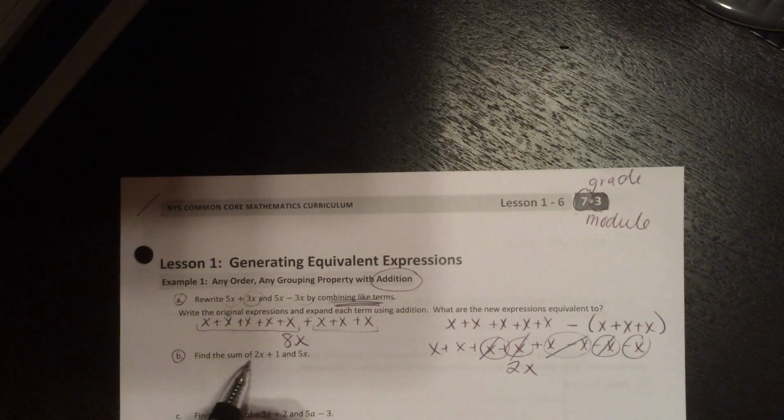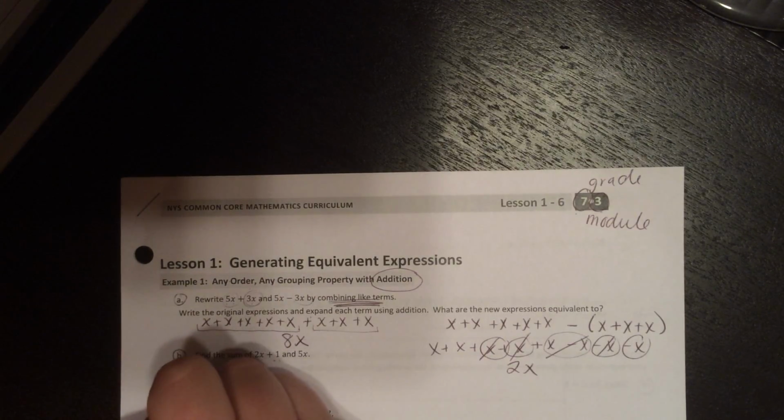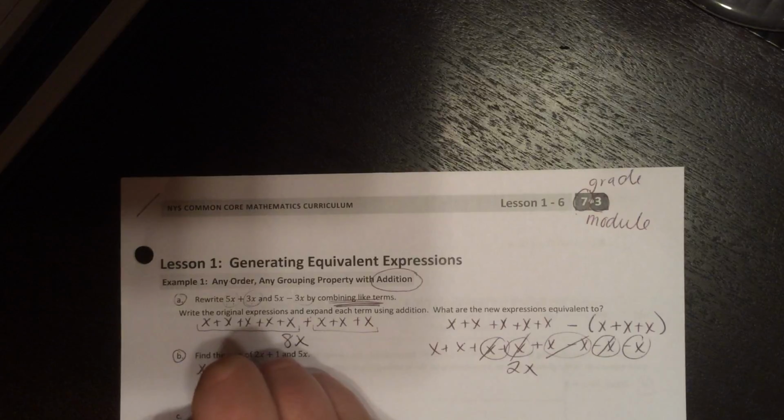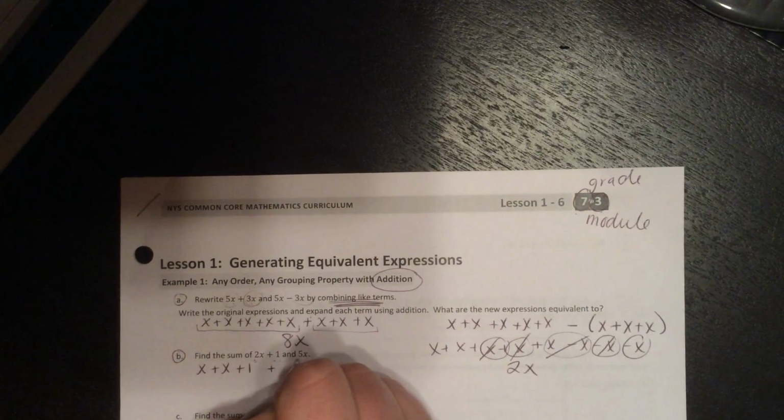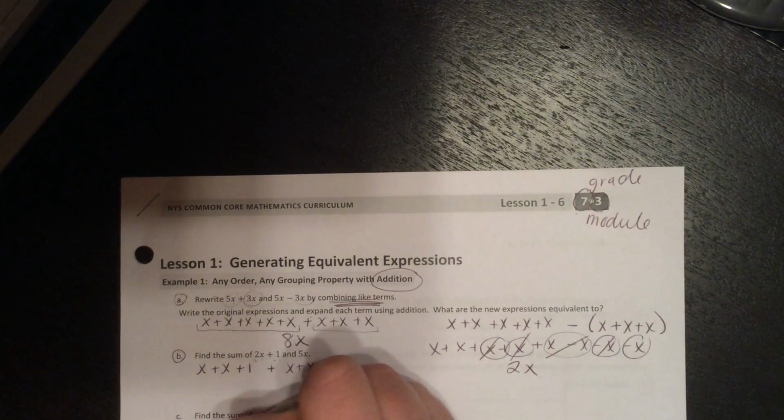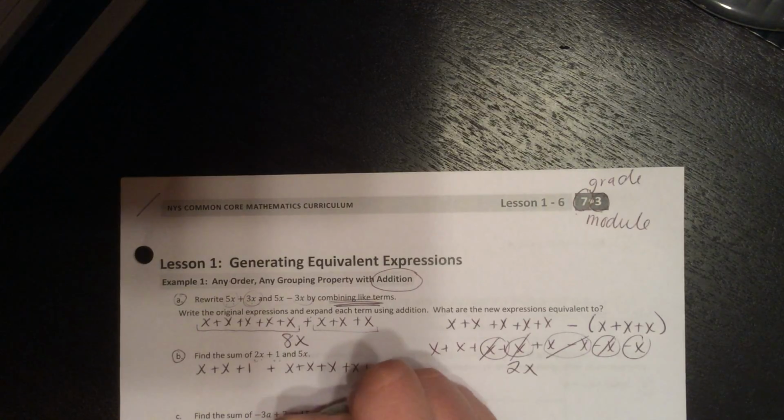All right, letter B. Find the sum of 2x plus 1 and 5x. So we can do this a long way like we did above. 2x plus 1 is x plus x plus 1, and 5x is x plus x plus x plus x plus x.